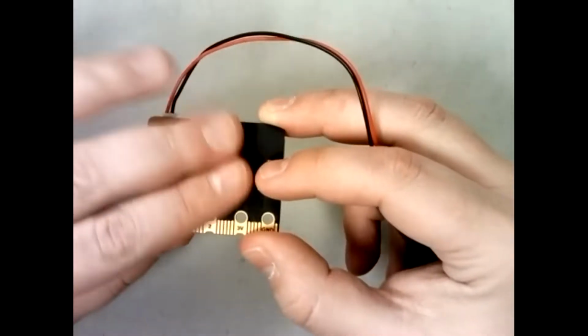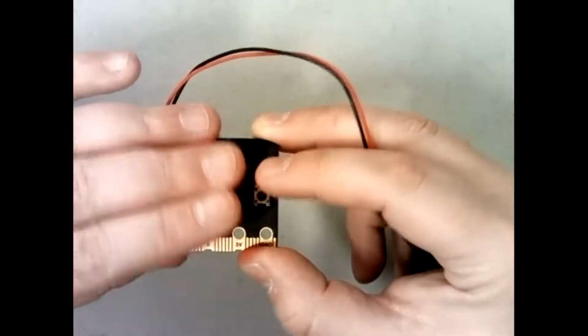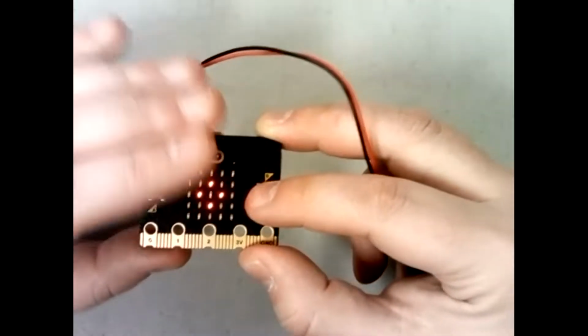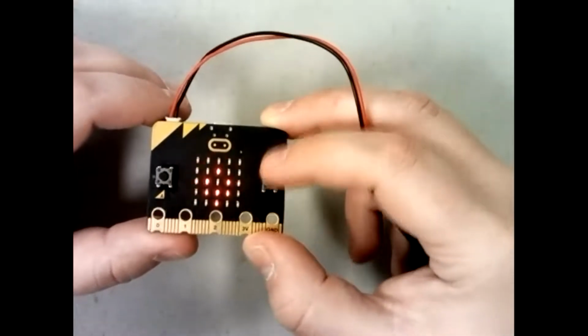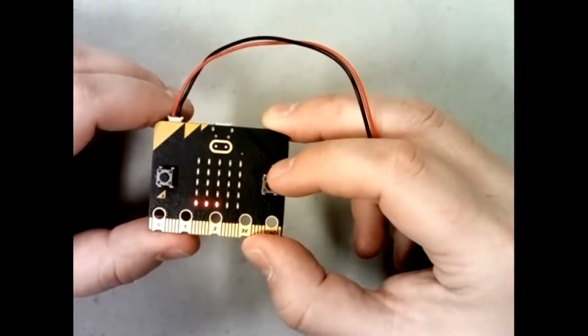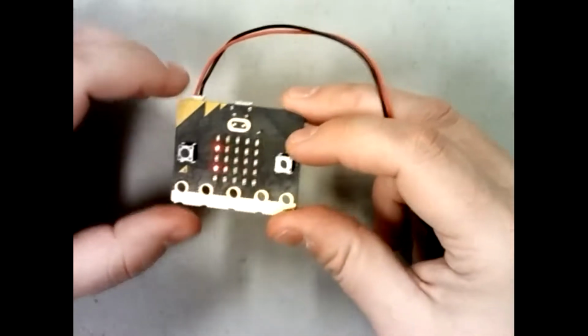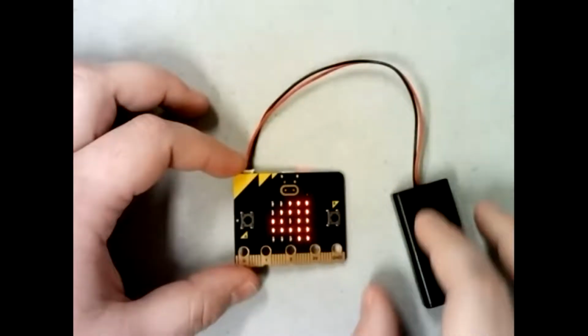So our L equals 158. What if I cover this entirely? We're going to get a very low number. Oh, I got right to 0. So if there's no light there, it'll just say 0. And we'll have different values here.